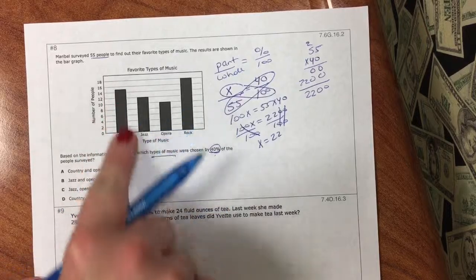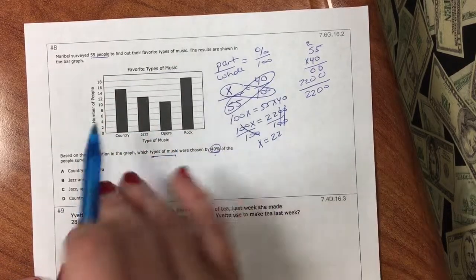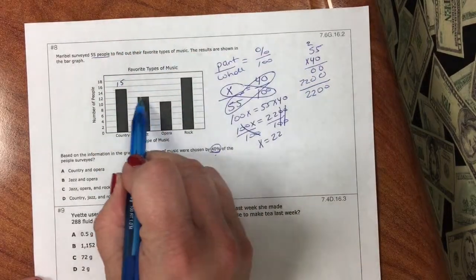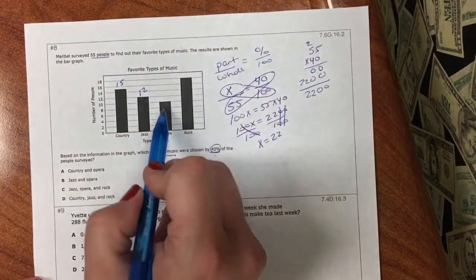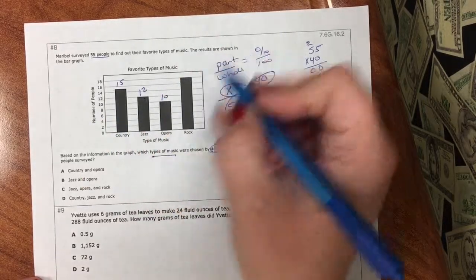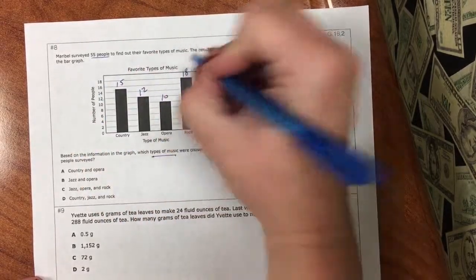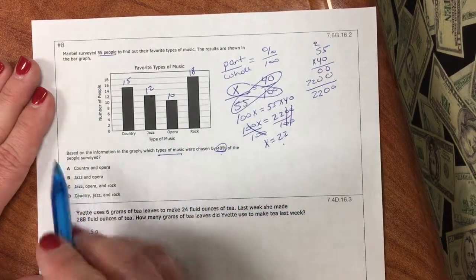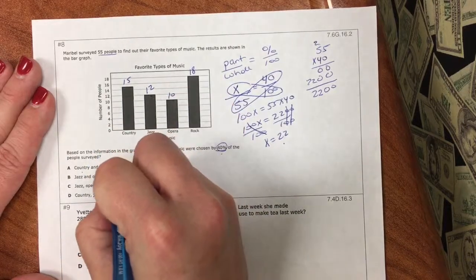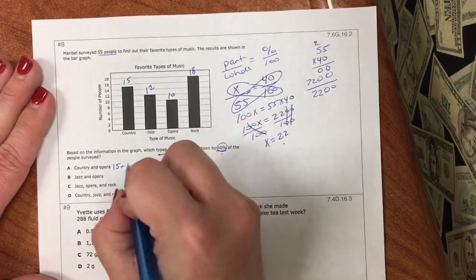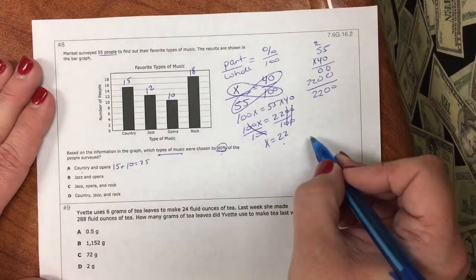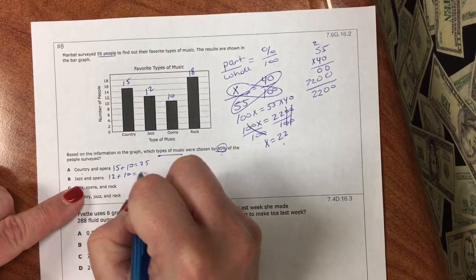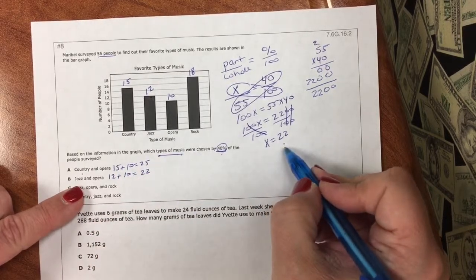All right, so I need to know how much each category represents. So for country, come over here, it's 15 people. For jazz is 12 people. For opera is 10 people. And for rock is 18 people. Okay, so I'm just going to add these up until I get to 22. So country is 15 plus the opera, which is 10. That's 25, not 20. Jazz is 12 plus the opera of 10. That's 22. That's what I'm looking for.